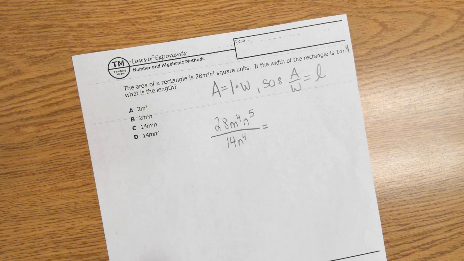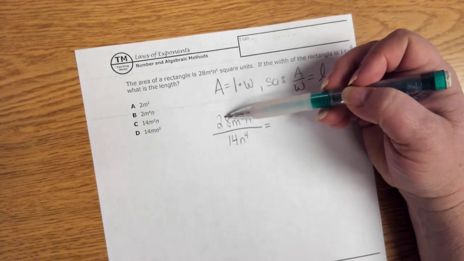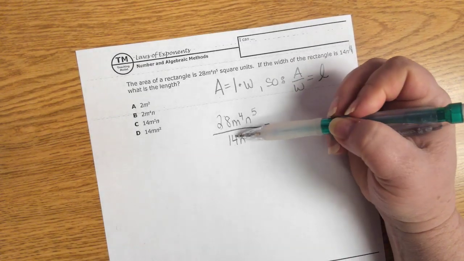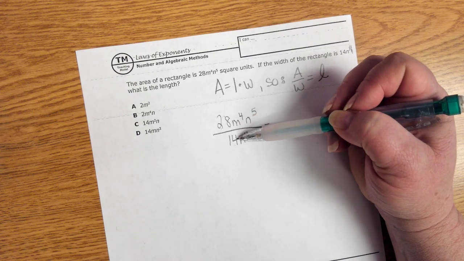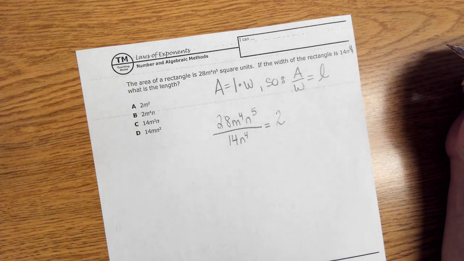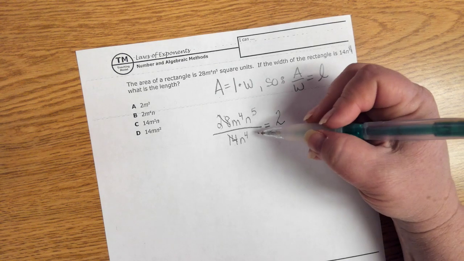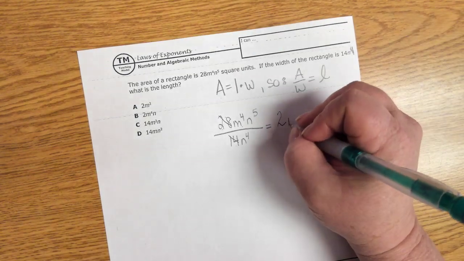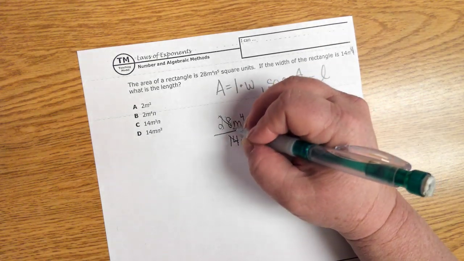So on our charts, the first thing, let's look at our numerals. I know that 28 will divide by 14, and you will get 2, so you can mark those off. Now, what do we do? Do I have anything to do with that M? No. So I rewrite M to the 4th, and mark that off.